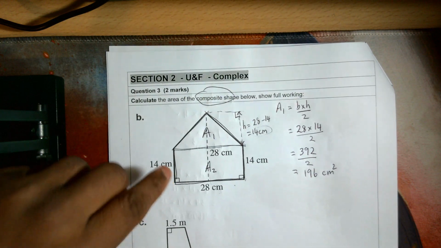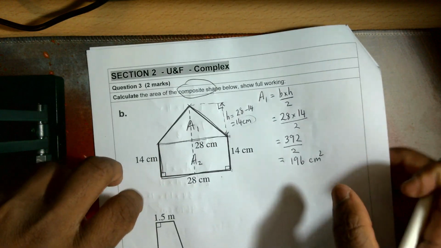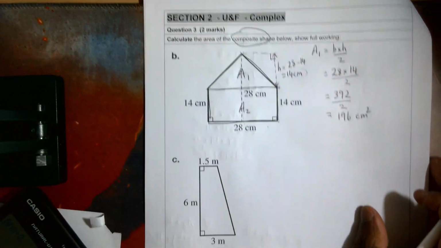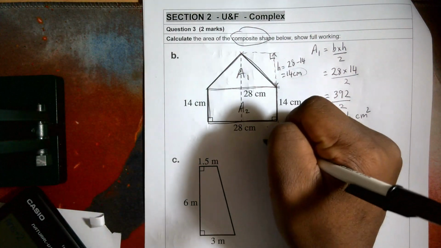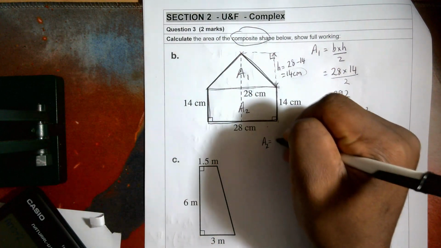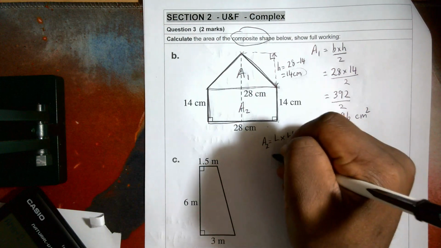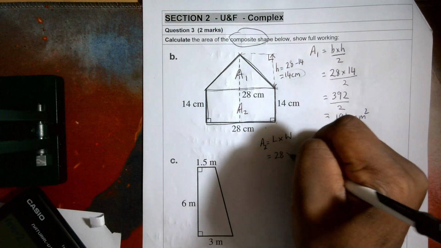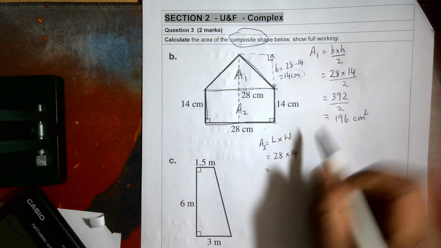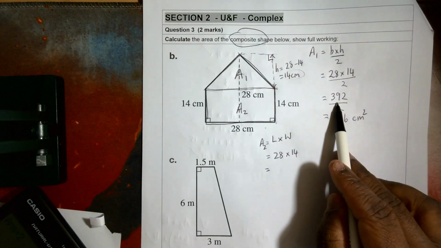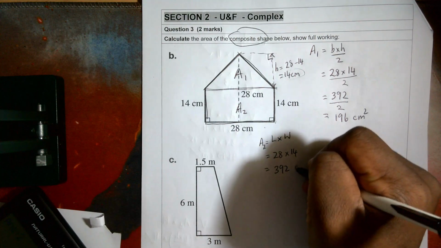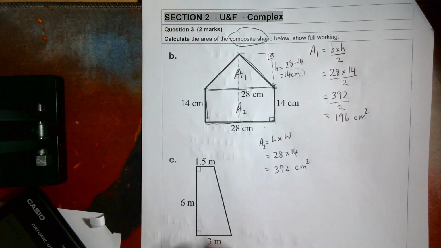Next we've got a rectangle. We know that area of a rectangle will be length times width. We know it's 28 by 14, and we know 28 by 14 is 392 here, so that's going to be 392 centimeters squared.